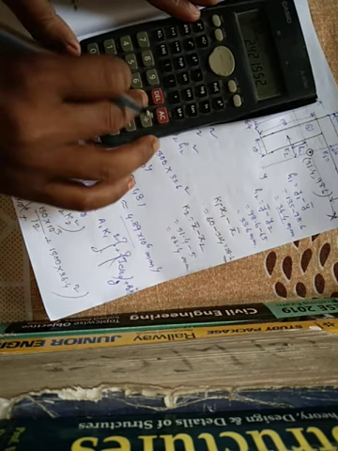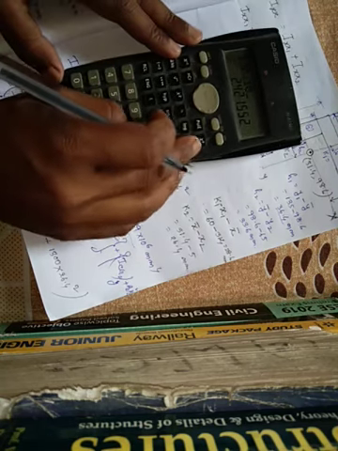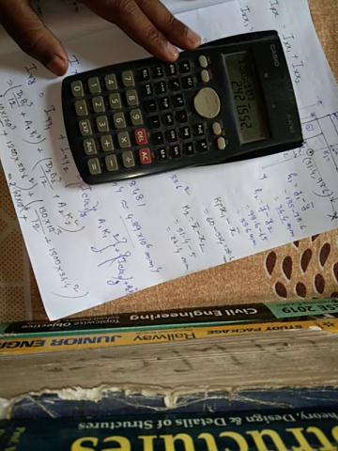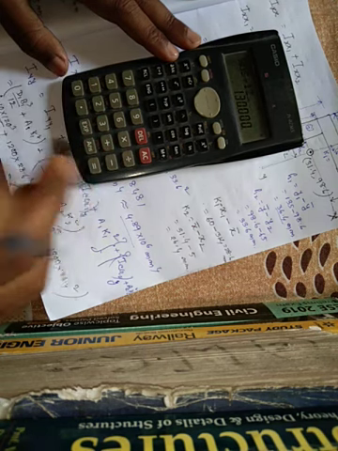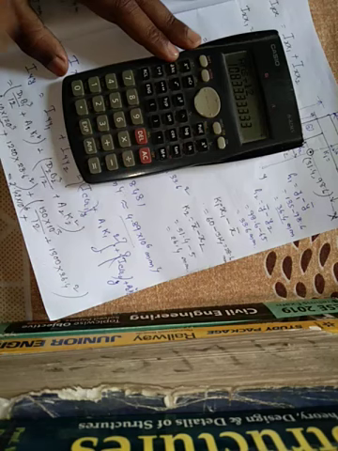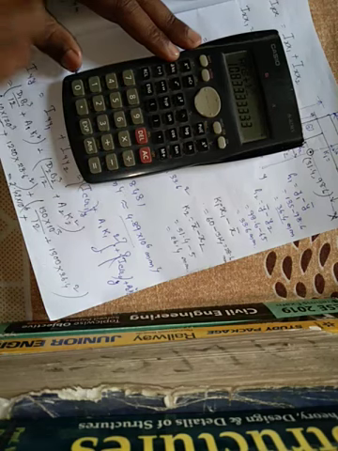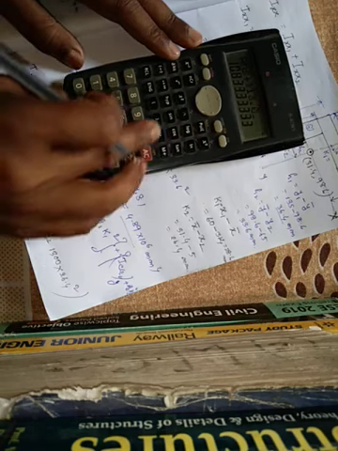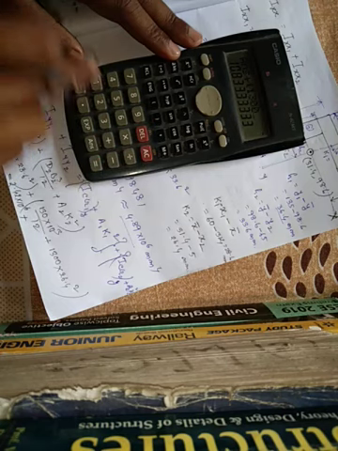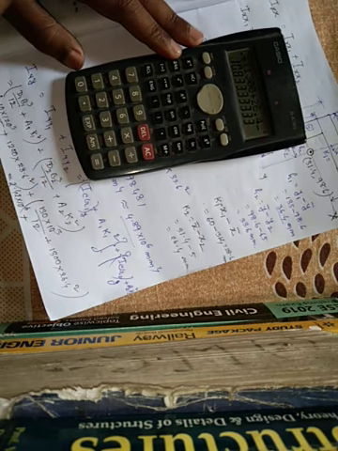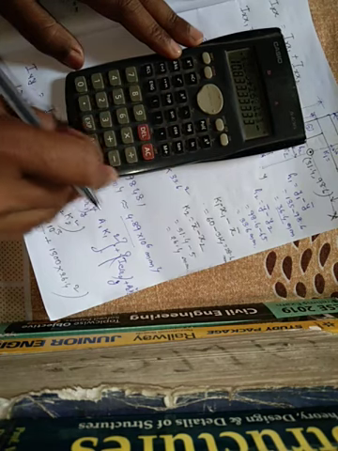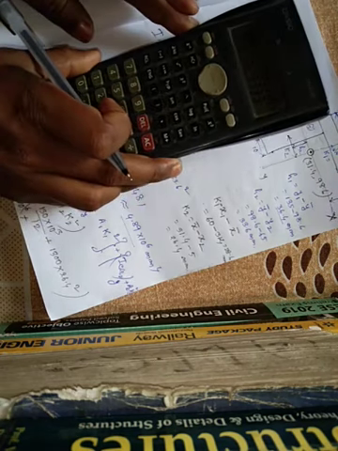Plus 130 into 10 cube divided by 12 plus 1300 into 26.4 square.